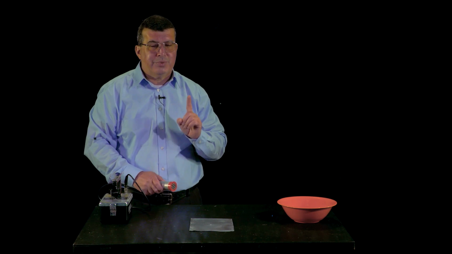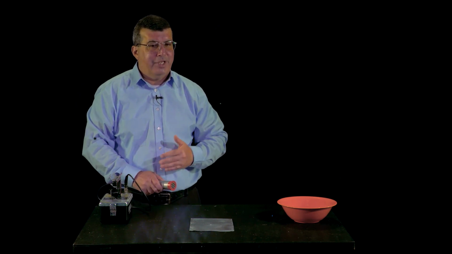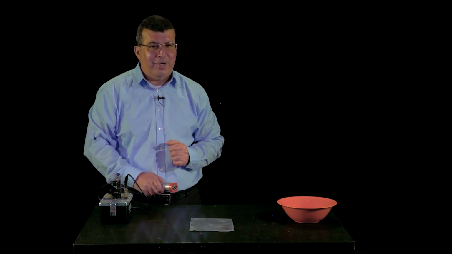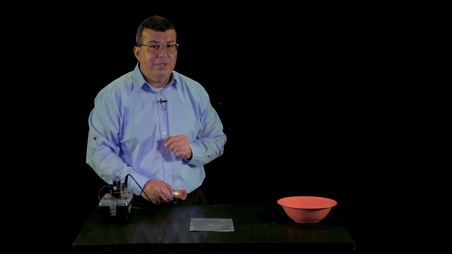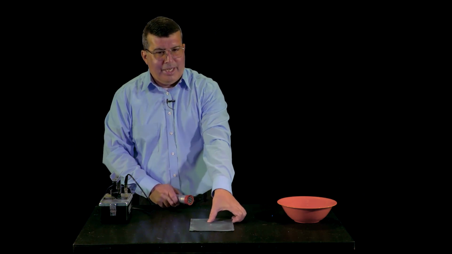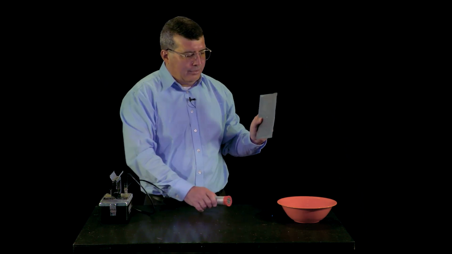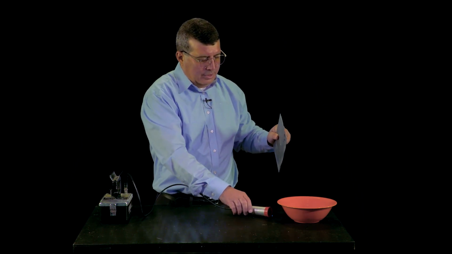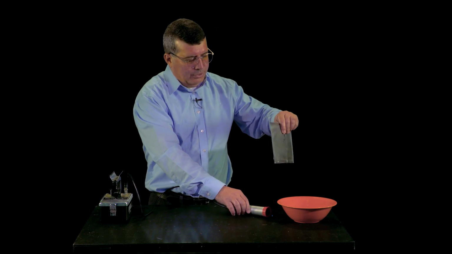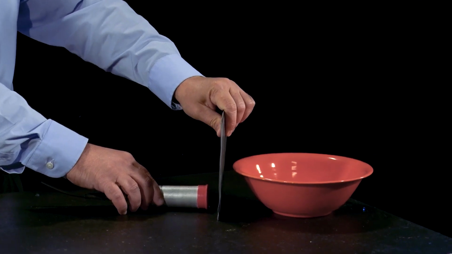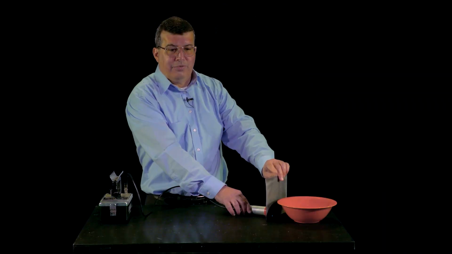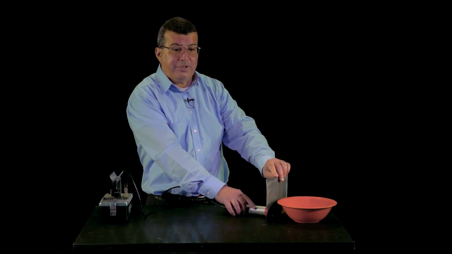So distance is one way to keep yourself safe. Just stay away from the radioactive object. Another way is to use shielding. I have some lead right here. And if I put the lead between the counter and the bowl, none of the radiation gets through. So all of those alpha particles, beta particles, and gamma particles are stopped by the shield.